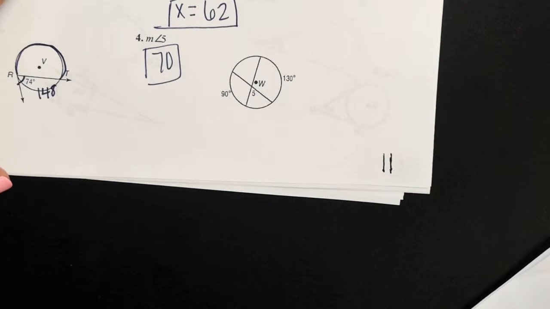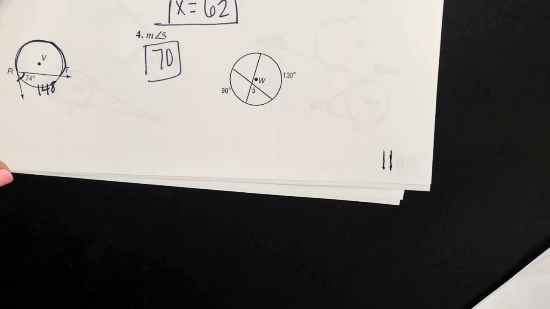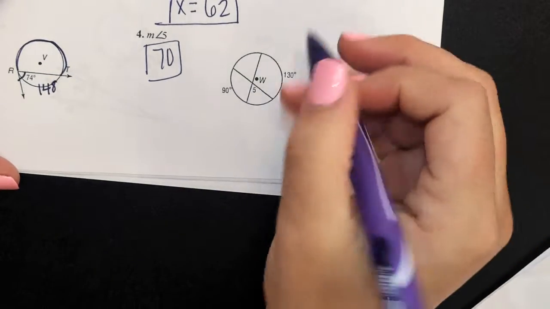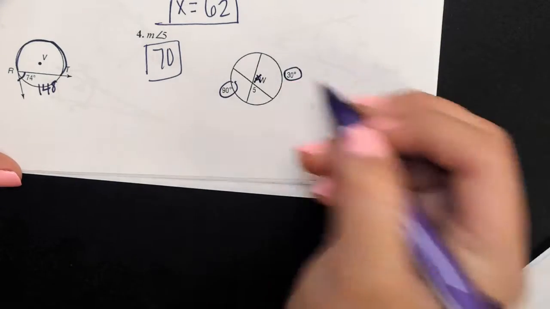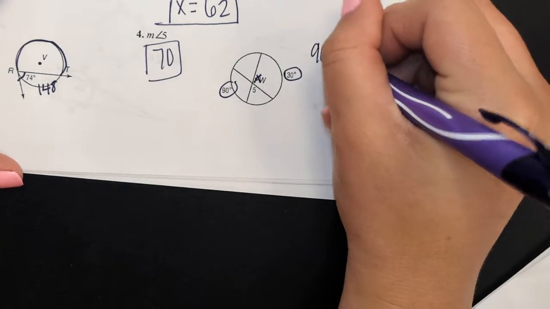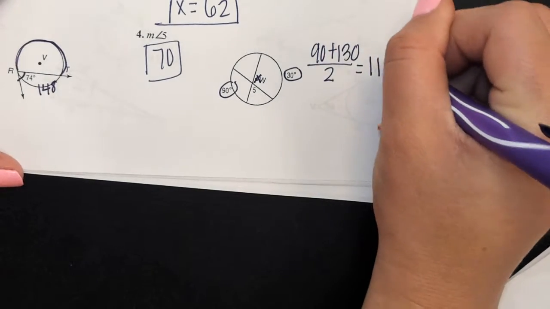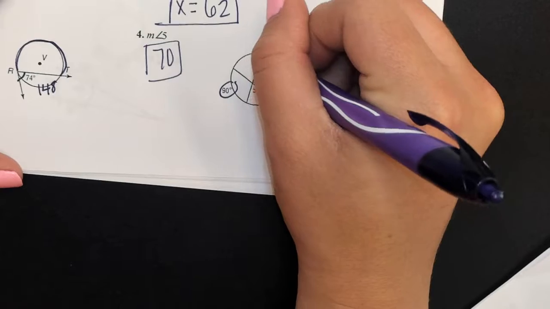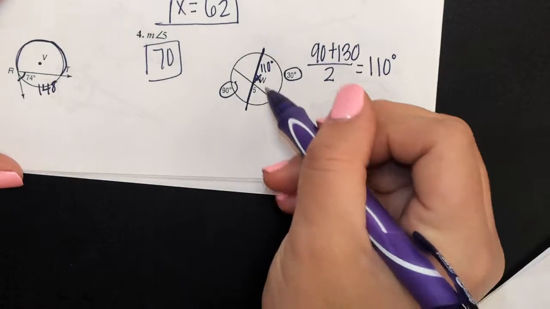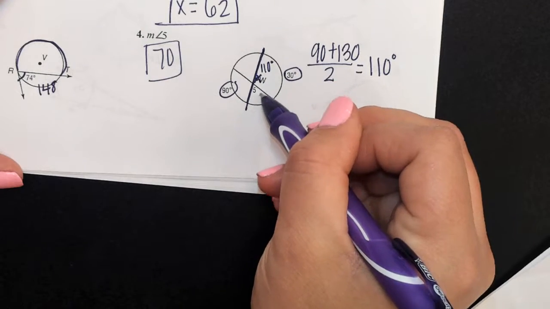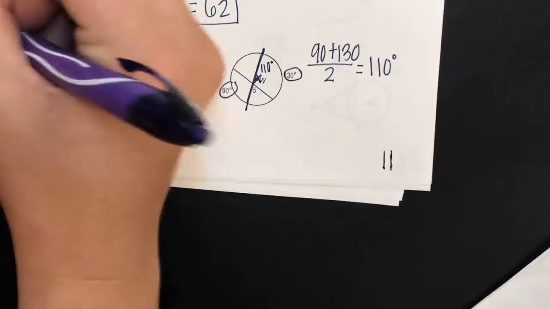Okay, number 4. Did we get 70? No. This does take an extra step. There's actually 2 ways you can do this. The way I see it is if I add 90 and 130 and divide by 2, it gives me this one, right? So 90 plus 130 divided by 2 equals 110 degrees. So this is 110. But this makes a straight line. So if that's 110 and it has to equal 180, angle 5 is just 70 degrees. That's the way I see it.